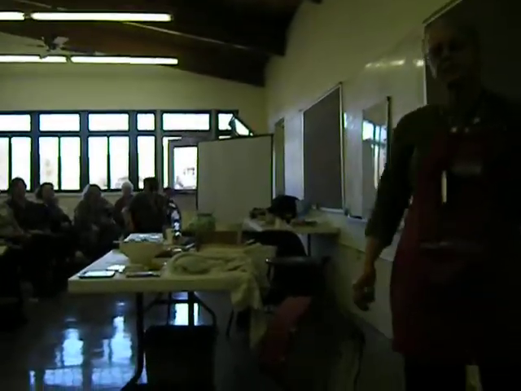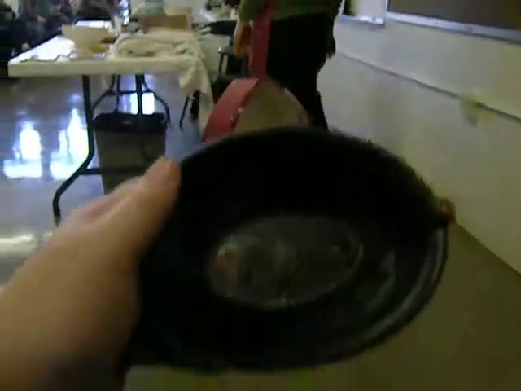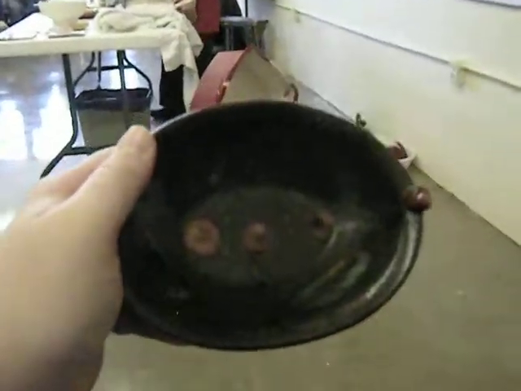And they have some other matte glazed colors that work really well. There's a terracotta color that's really nice. And that's been fun to decorate.